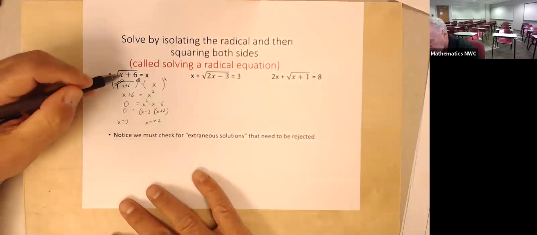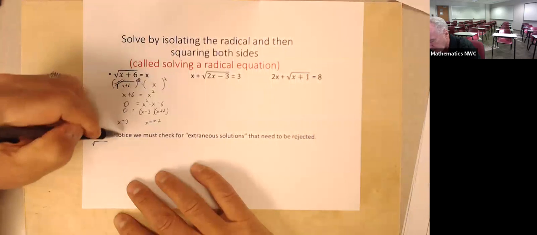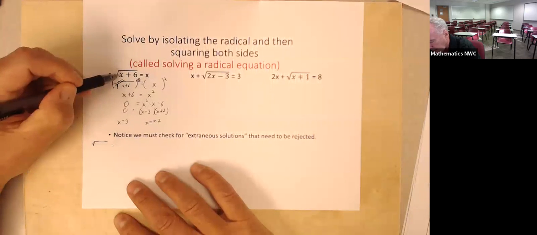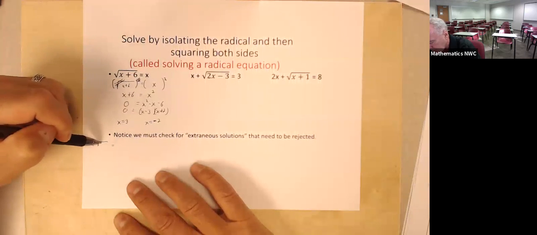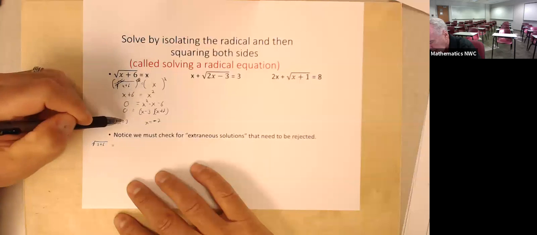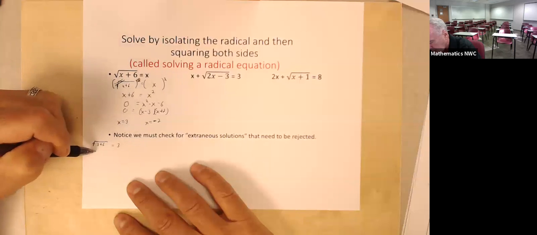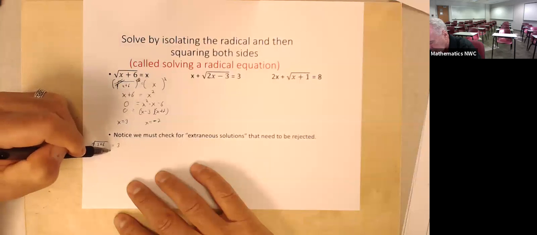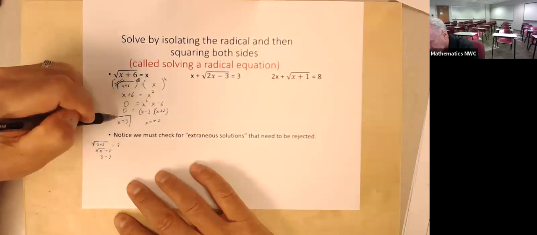Let's plug in the 3 first. So here's my original equation. I'm going to have 3 plus 6 equal to x, which is 3. Gives me the square root of 9 equal to 3. That is 3. Does check out.